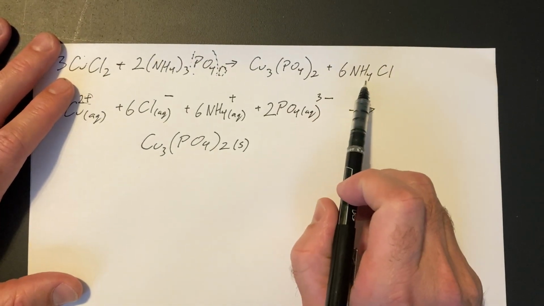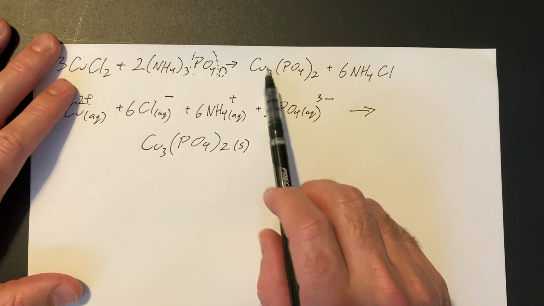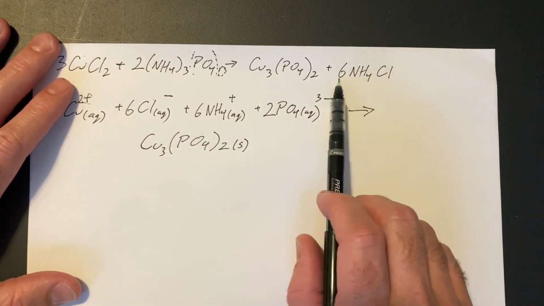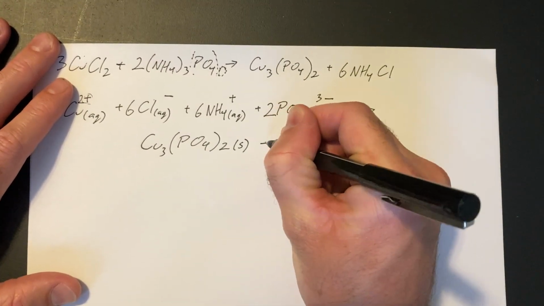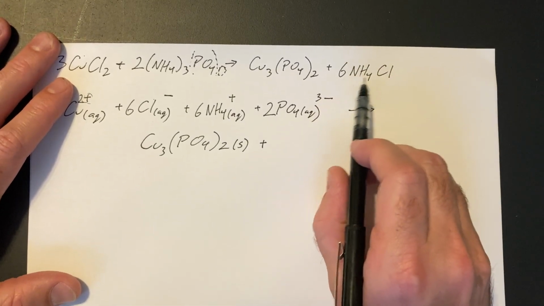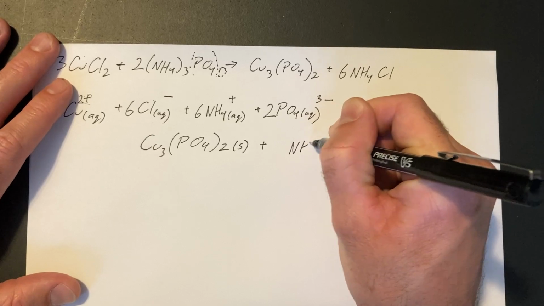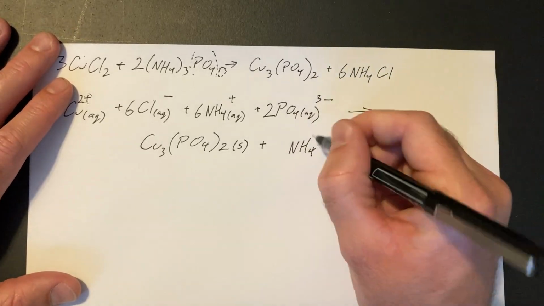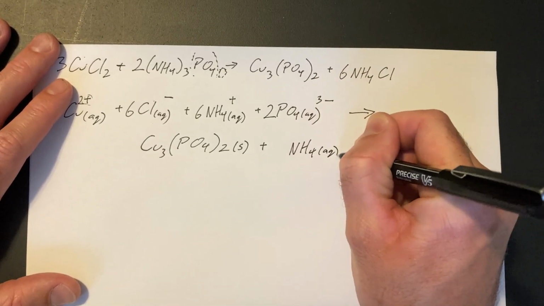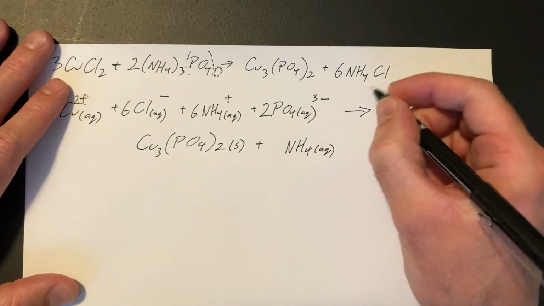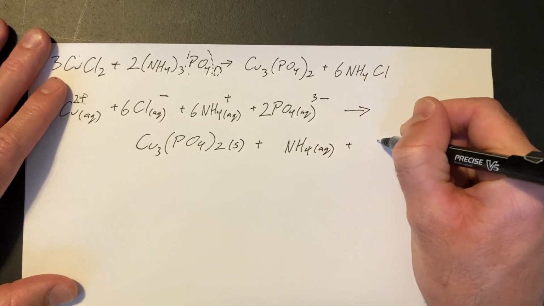All right, moving on. We identified that's the one that came out of solution, so the other one must stay dissolved. Here it is. Let's pop it apart. Remember, NH4 is a polyatomic ion. N and H4 are covalently bonded together. They're not going to come apart, but they are going to separate from the chlorine buddy. And let's write down that chlorine.